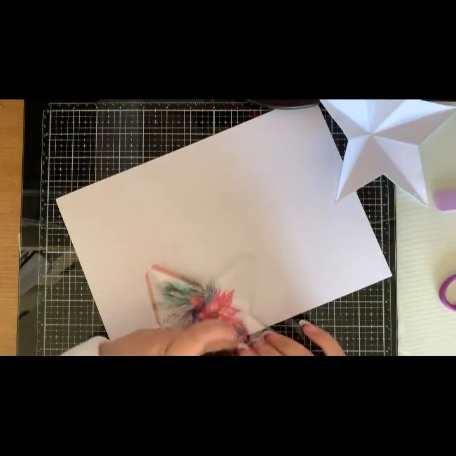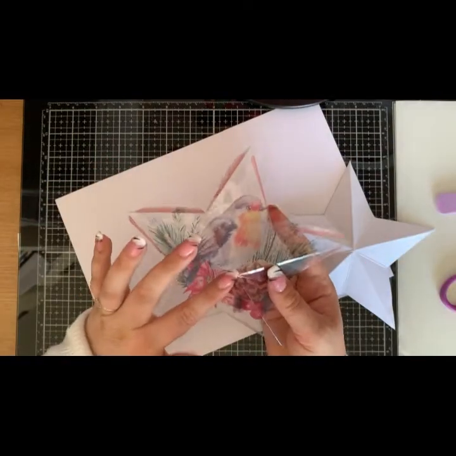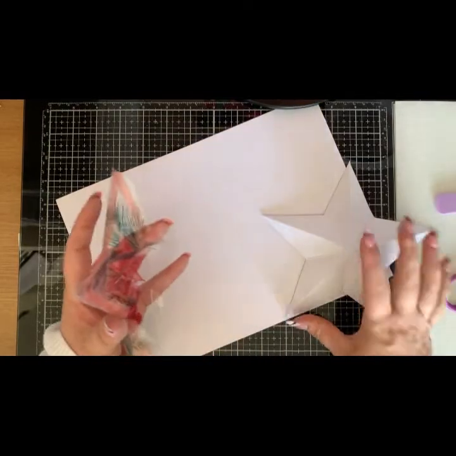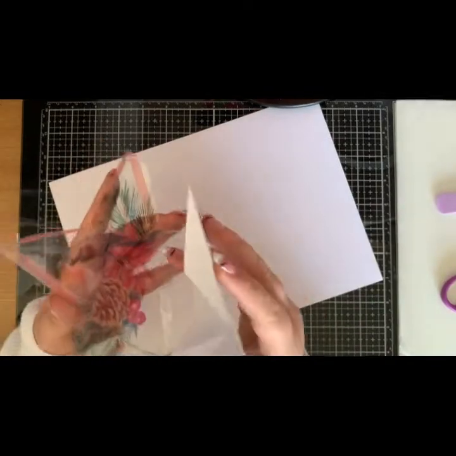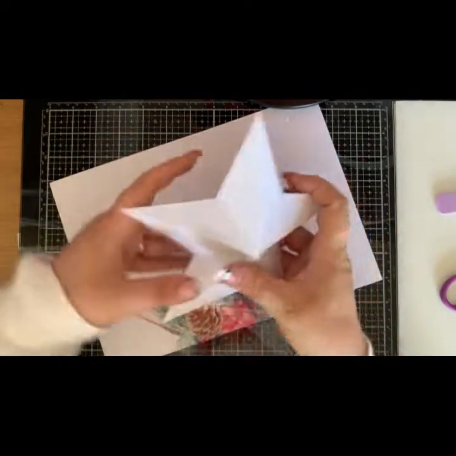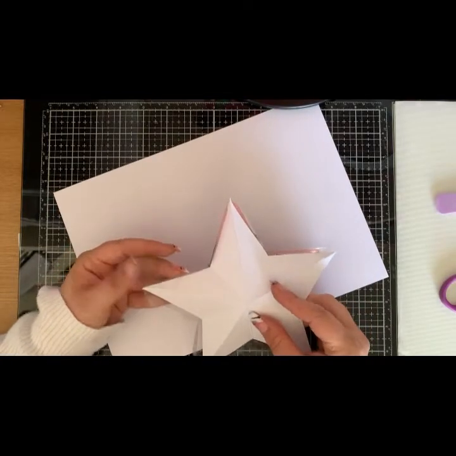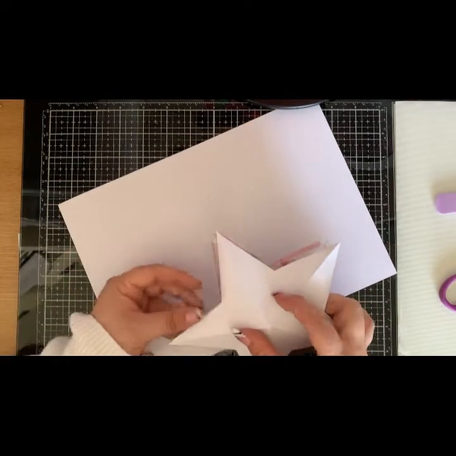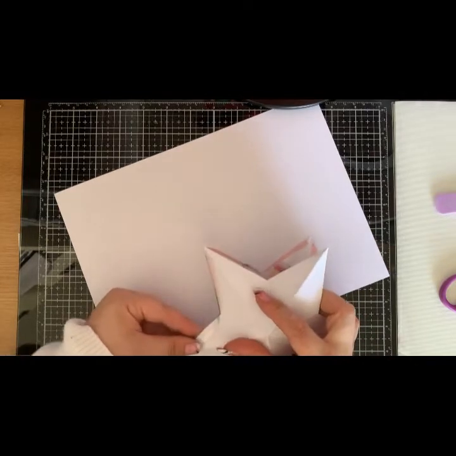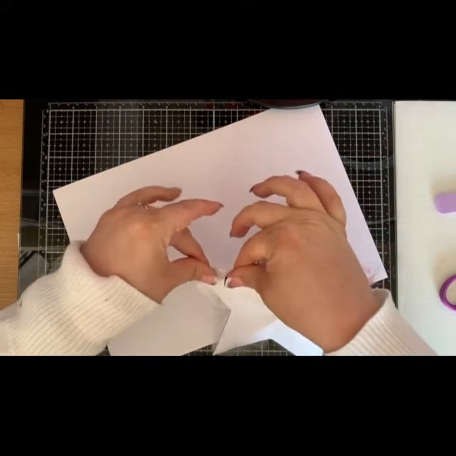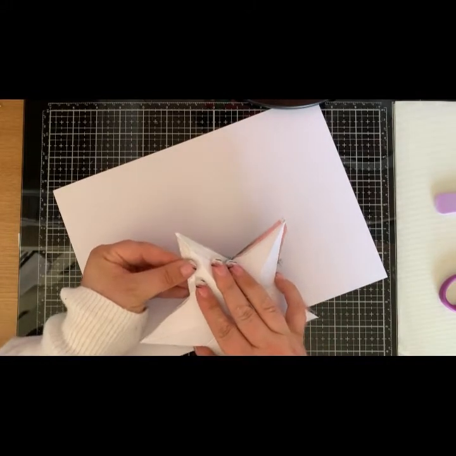There we go, got it off. Okay, now we've got the point up on that one, and then we've got the opposite way with the point going outwards on the bottom, and then we're going to stick these tabs on. Make sure that you line the edge of the star up to the edge of the white. Pull it in place, and once you've done it, you can run your fingers along it to stick it down.